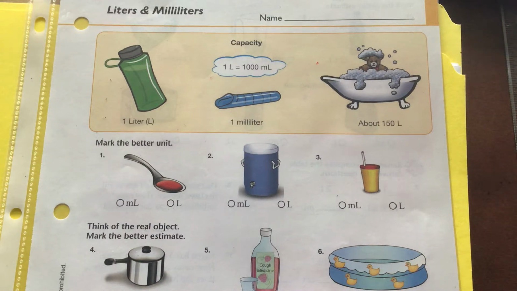Third graders, we're still working on chapter 16, metric, and we're on page 293. Pretty amazing. We're almost to page 300. Pretty incredible. And we're looking again at the metric system, but here we're talking about capacity. We're measuring liquids. So think about a water bottle, which is about a liter. When we talk about teaspoons and tablespoons, we're talking milliliters, so a drink.